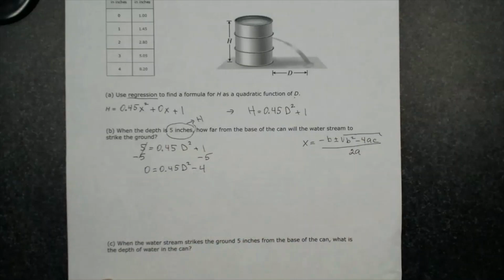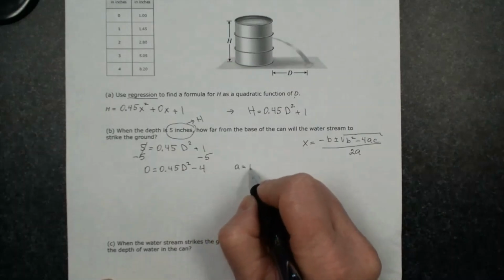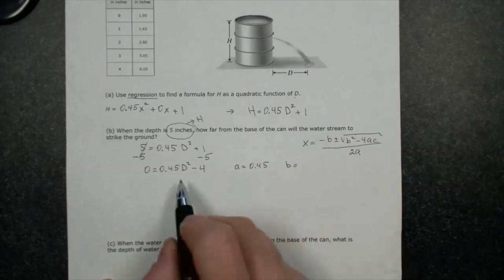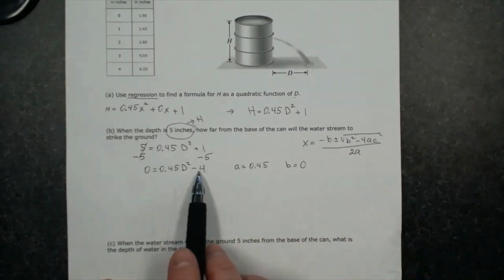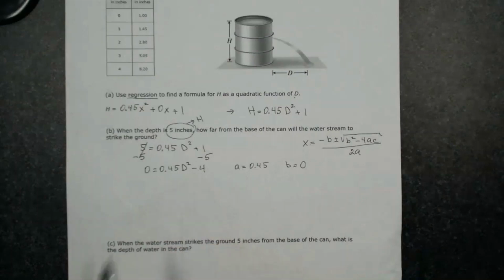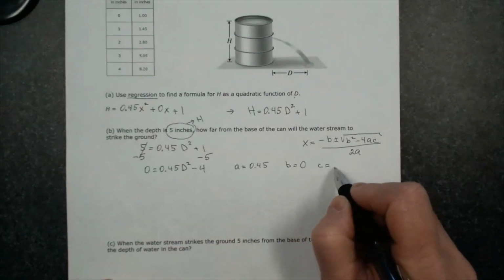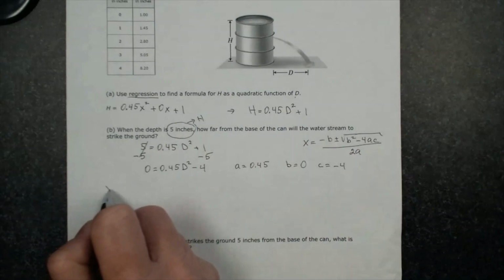Now we can use the quadratic formula. My a is 0.45. My b is not here, so my b is 0 because I don't have the variable d. And the coefficient c is -4. Let's use the quadratic formula.